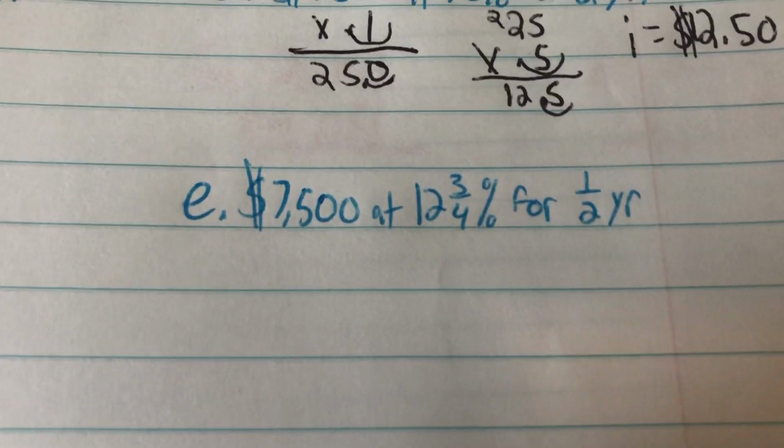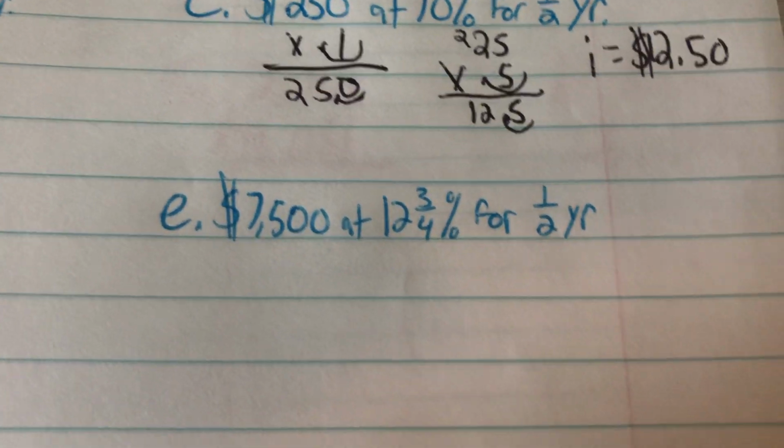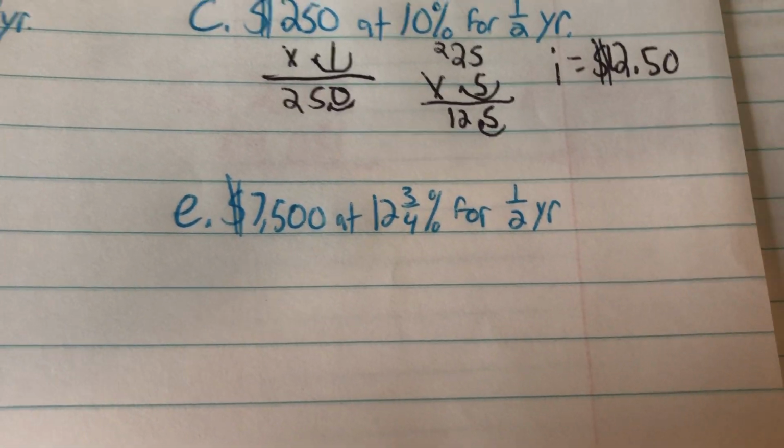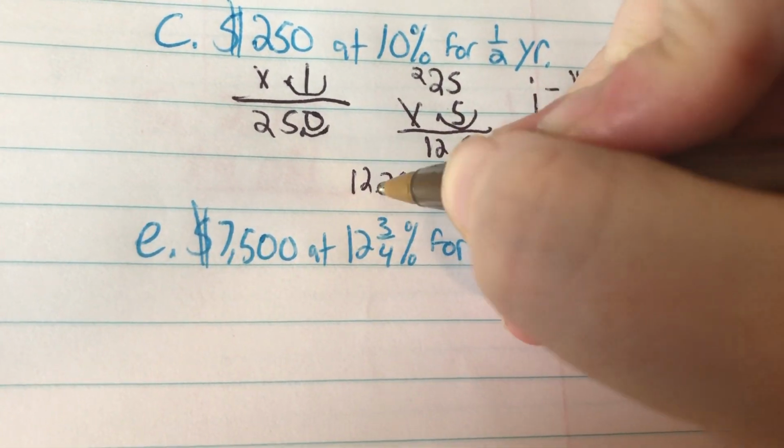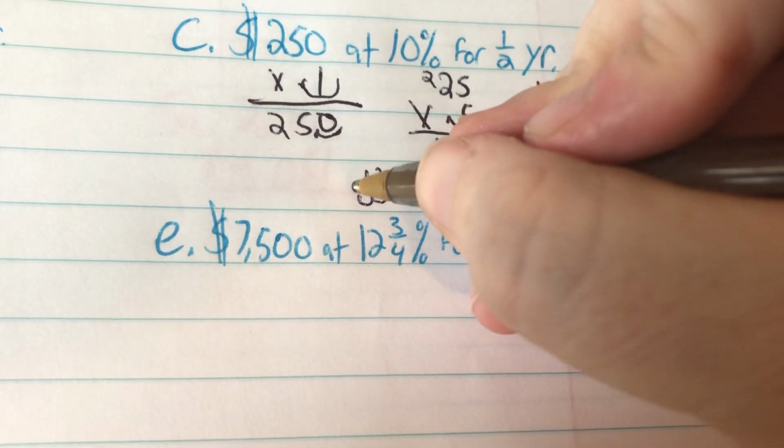Okay, E, a larger sum this time, $7,500 at 12 3/4% for a half a year. Well, 12 3/4 would be 12.75. Move that decimal, so it'll be 0.1275.